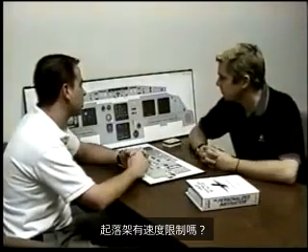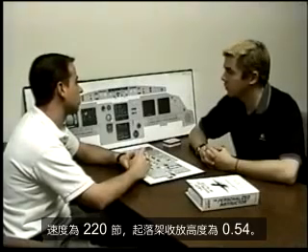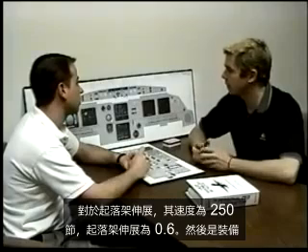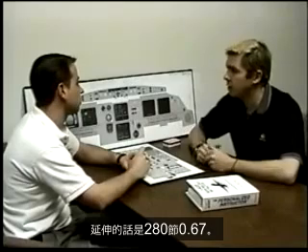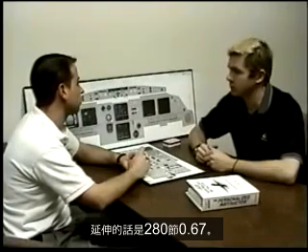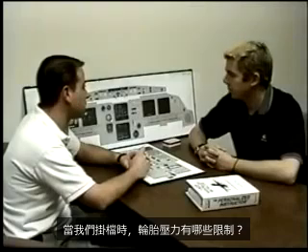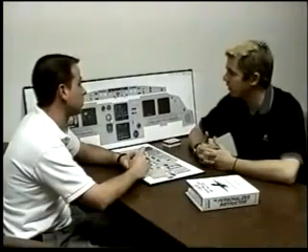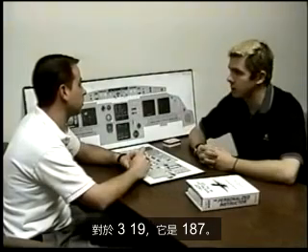Any speed restrictions with the landing gear? Yeah, there's three big ones that are in the limitation section. It's 220 knots and 0.54 for gear retraction, 250 knots and 0.60 for gear extension, and for gear extended, it's 280 knots, 0.67. While we're on gear, what are some tire pressure limitations? As far as tire pressure, we've got the nose wheel, which is always 180 psi. For the 320, the main landing gear is 210. For the 319, it's 187.